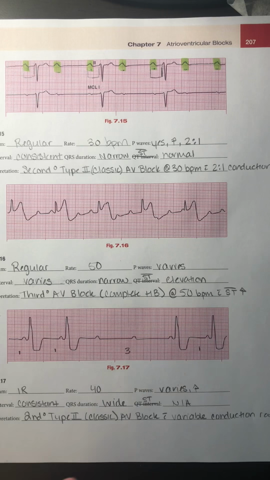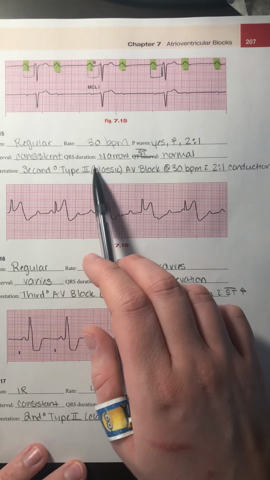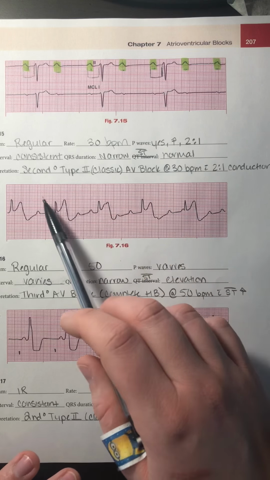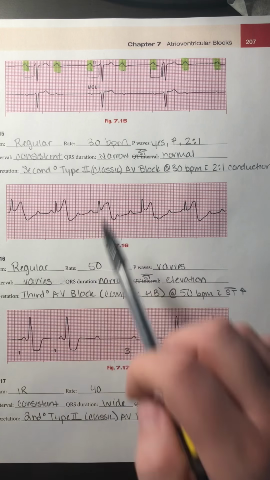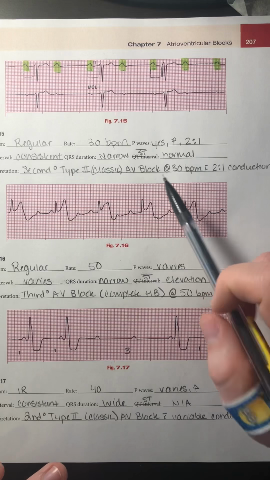So it is really important to note that for a second degree type 2 classic AV block, when you have a QRS that follows the P wave, your PR interval will always remain consistent. If some P's don't get through, then you have a Mobitz 2. So we are going to call this a second degree type 2 or classic AV block. We can also label a second degree type 2 Mobitz 2 AV block, depending on what text you read.